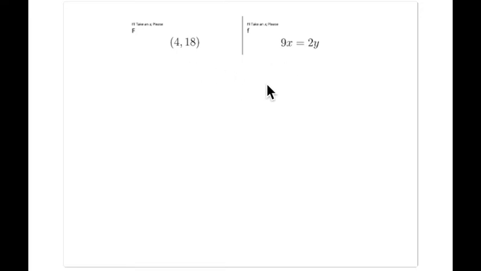So what do you want? Do you want your partner to give you the x-coordinate, in which case you're going to have to divide by 2 to figure out what y is, or do you want your partner to give you the y-coordinate, in which case you're going to have to divide by 9 to figure out what x is? Well, I think it's easier to divide by 2, so I'm going to ask for the x-coordinate.